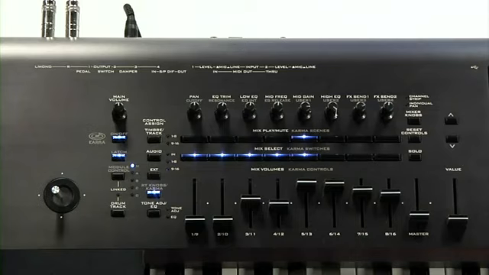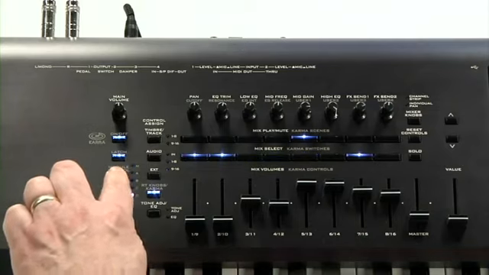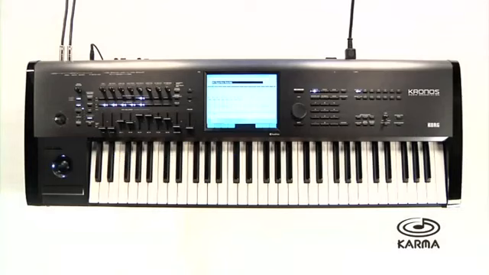The Karma control surface is 5 layers deep. You can adjust each of the 4 modules separately or use the master to control all 4 simultaneously. By default, the controls are set to master. Let's try it.